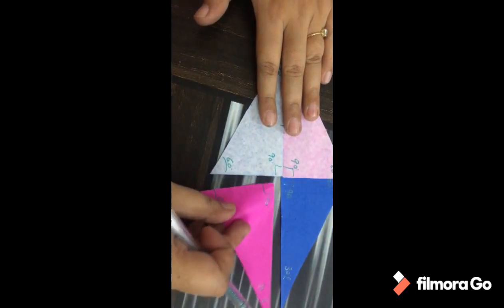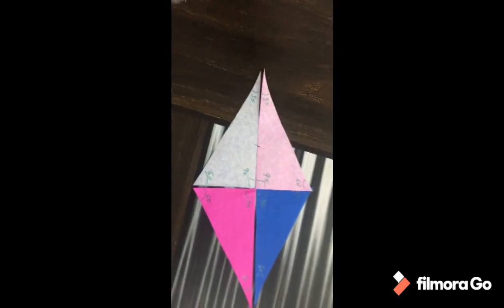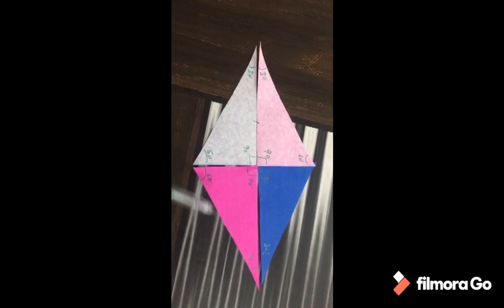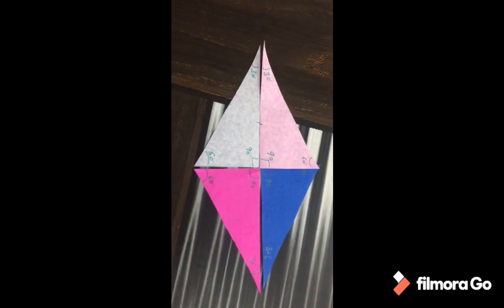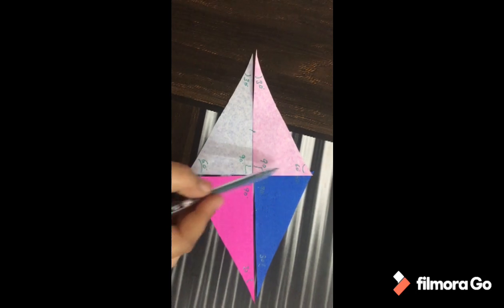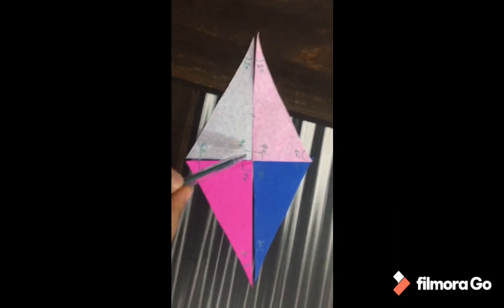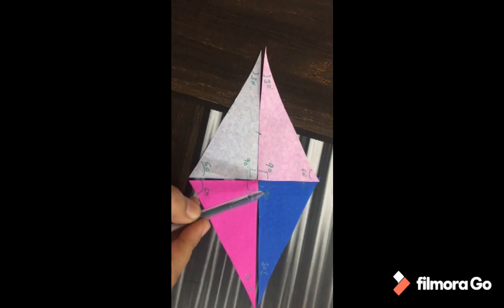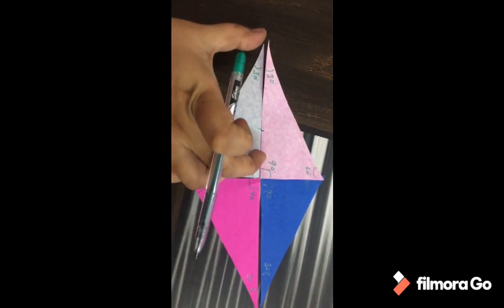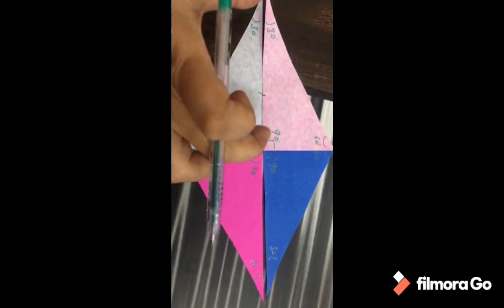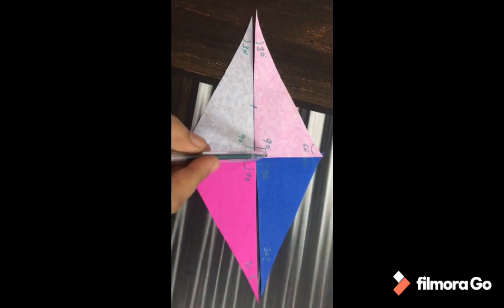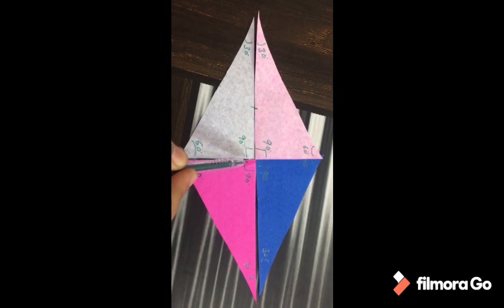So what is a rhombus? A rhombus is a four-sided polygon, a quadrilateral in which all sides are equal, and diagonals bisect each other at 90. Diagonals bisect each other at 90 means wherever they intersect, this part is equal to this and this part is equal to this, and the angle between the diagonals is 90.